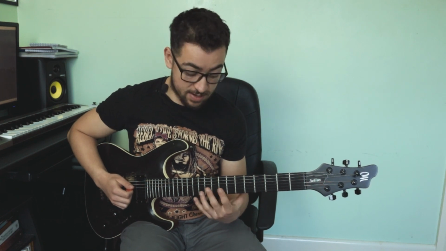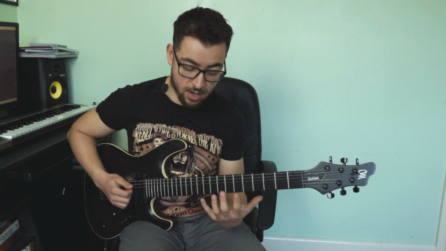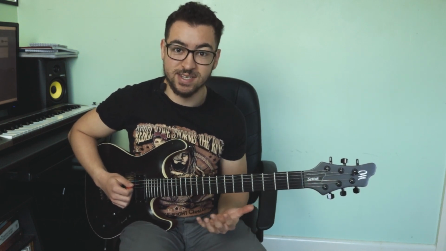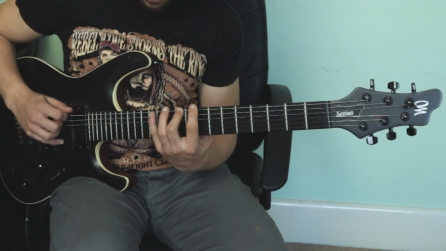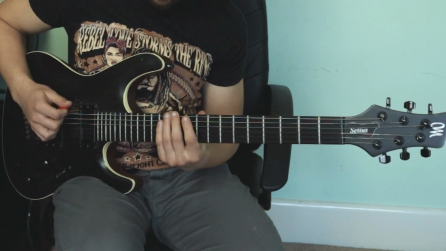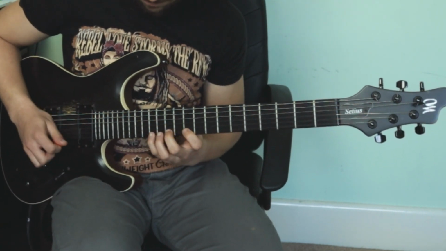And the cool thing about the scale is that you can just repeat the scale 2 frets lower, a whole tone lower, or 2 frets higher, a whole tone higher, and you still get the same scale just starting at a different point. So now I'm going to play the same scale 2 frets higher. And I'm playing the exact same scale, just with a different starting point.